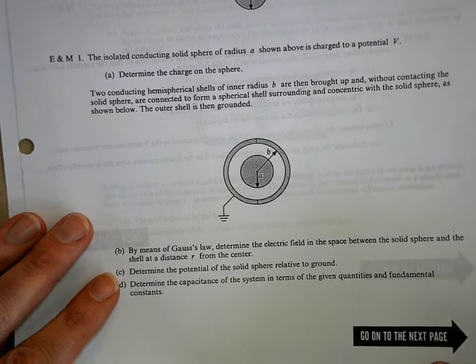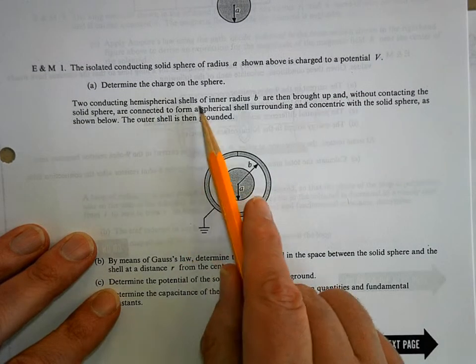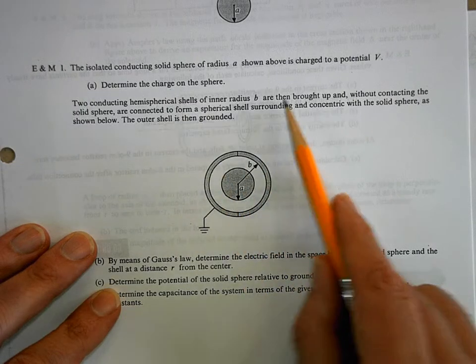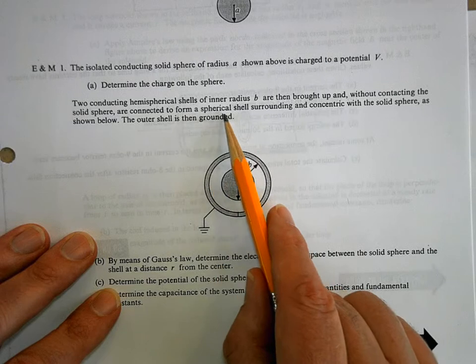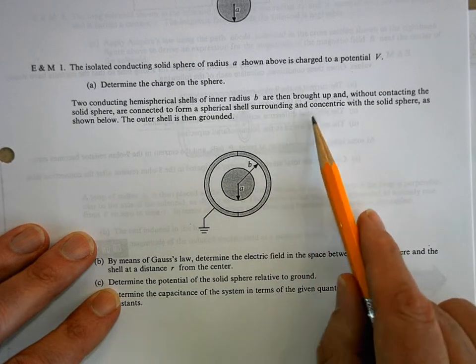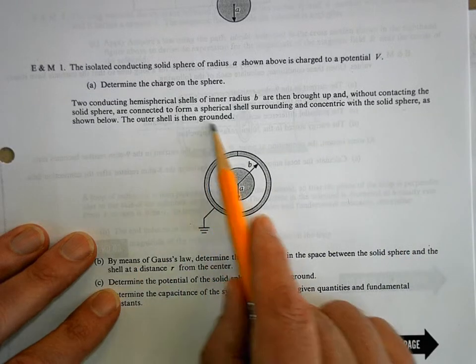Then it says this. Two conducting hemispherical shells of radius B are then brought up and, without contacting the solid sphere, are connected to form a spherical shell surrounding and concentric with the solid sphere, as shown below. The outer shell is then grounded.